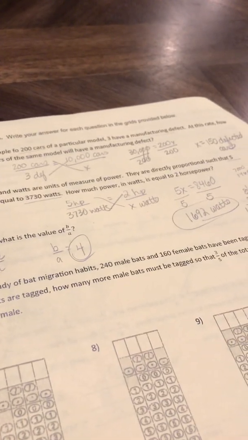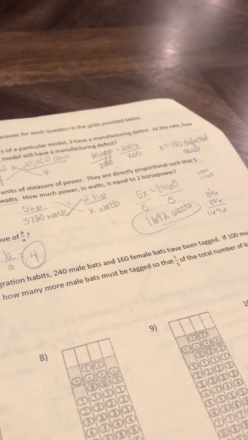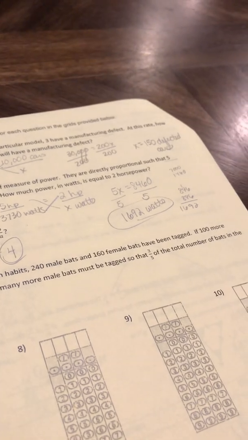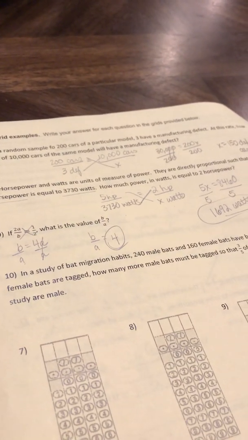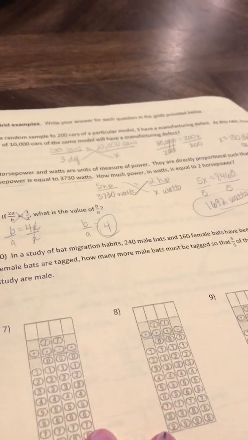Number 10, in a study of bat migration habits, 240 male bats and 160 female bats have been tagged. If 100 more female bats are tagged, how many more male bats must be tagged so that 3/5 of the total number of bats in the study are male?